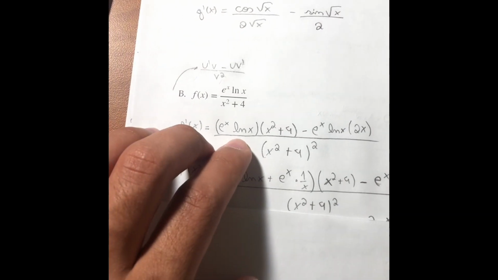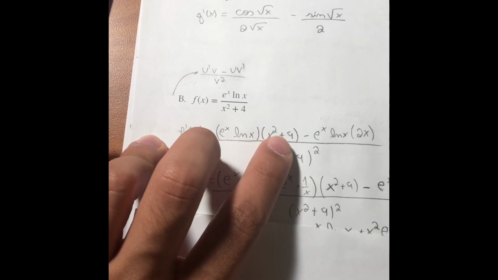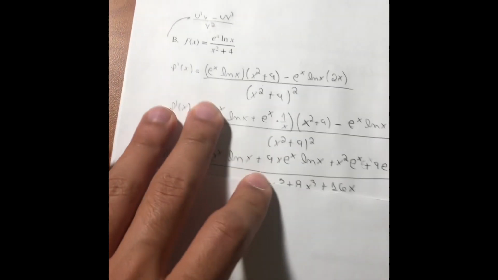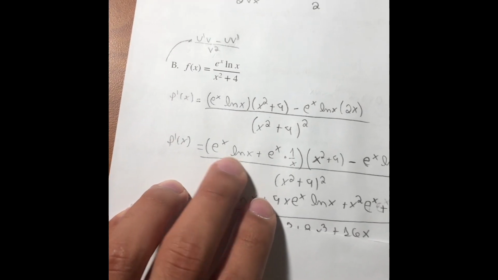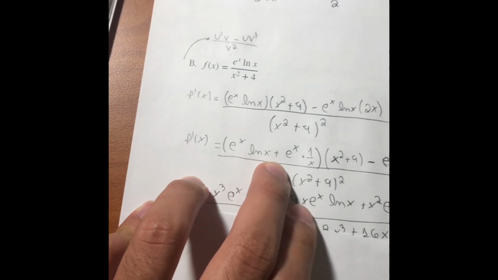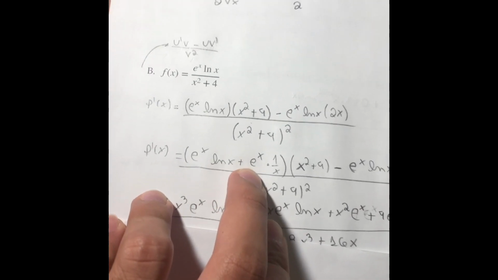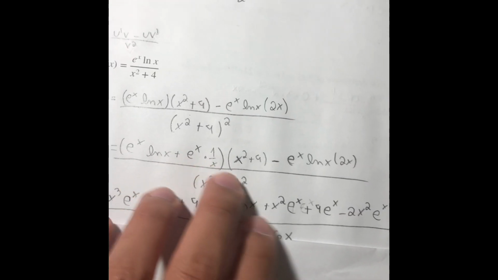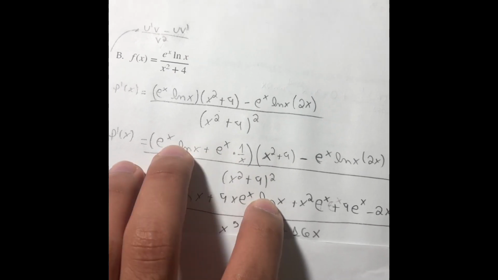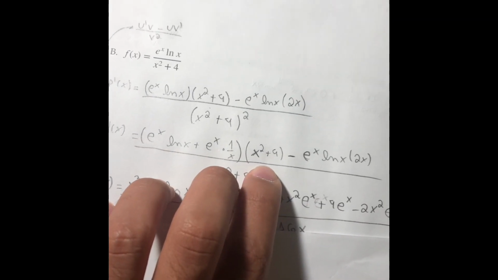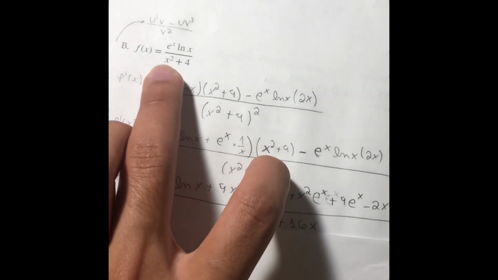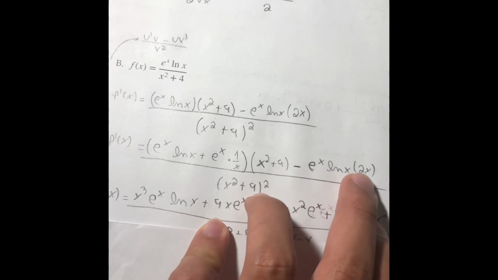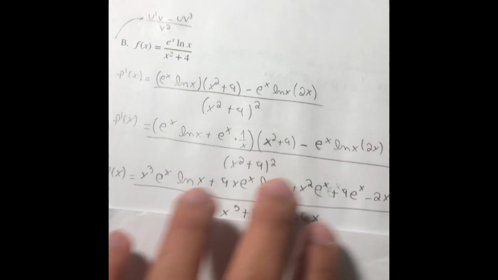Here I'm just explaining what I did. So basically the derivative is going to be e to the x ln of x times e to the x times 1 over x. This is just the derivative of the first one, and on the bottom we're just gonna repeat x squared plus 4, and then on the other side we're just gonna repeat the first and do the derivative of the bottom, that's 2x.